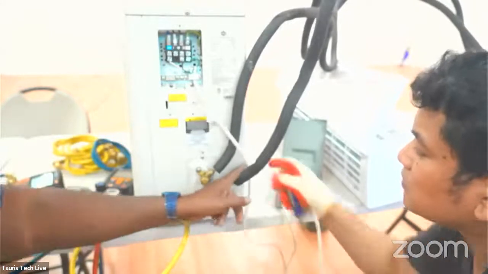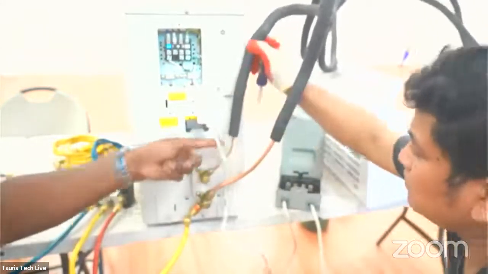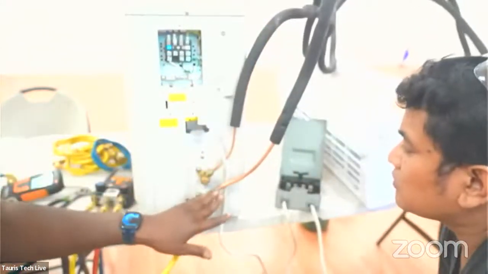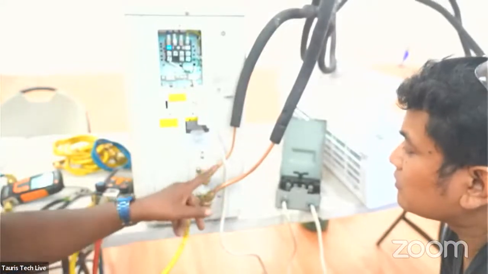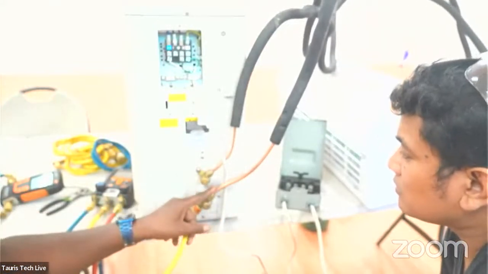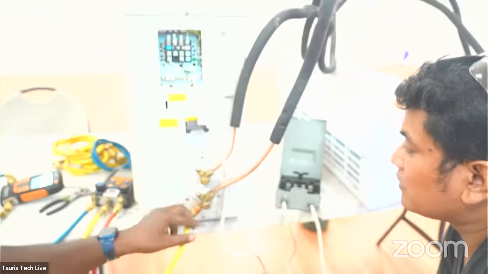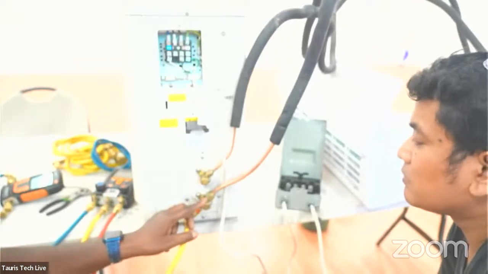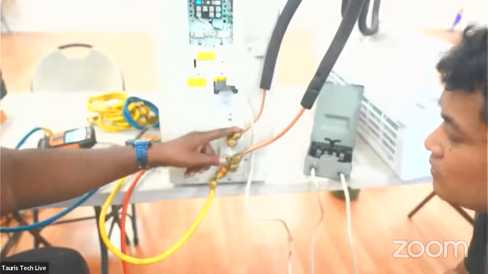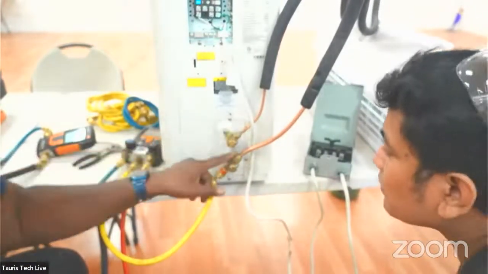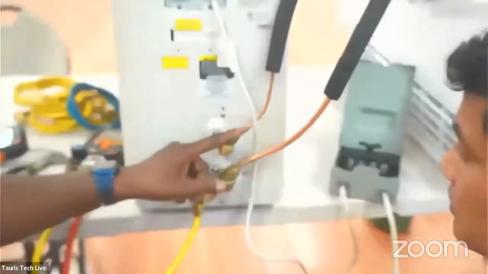Right now, if you look at the lines, it's not the easiest to tell because the lines aren't that big of a difference in size. So this is 1/4 inch, this is 3/8 of an inch, right? Now, this is the low side when we're in cooling mode. This is the low side, and then this is the high side. Because this is the high pressure liquid line. So low pressure vapor line and high pressure liquid line, right?